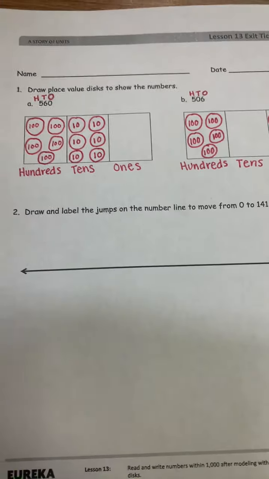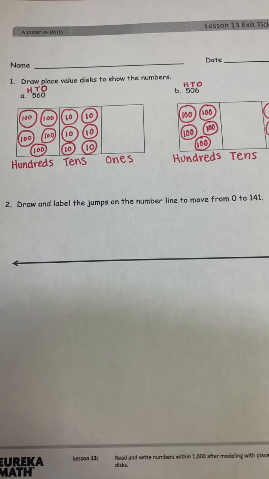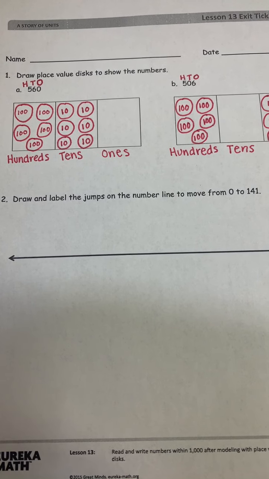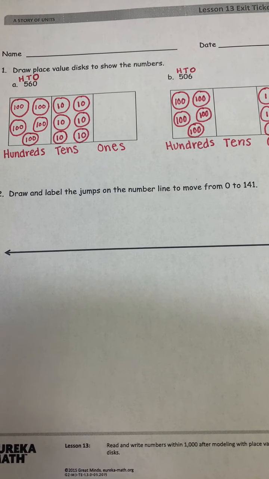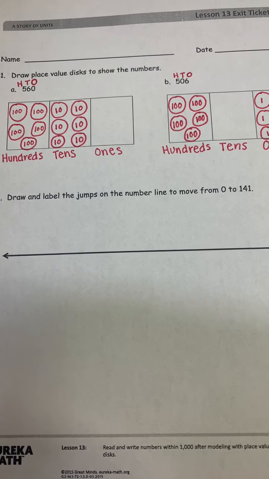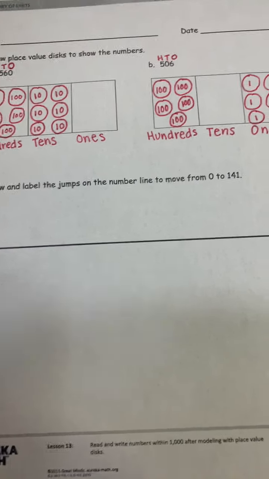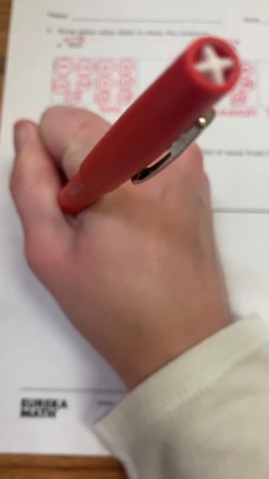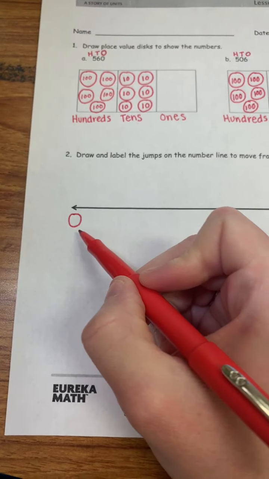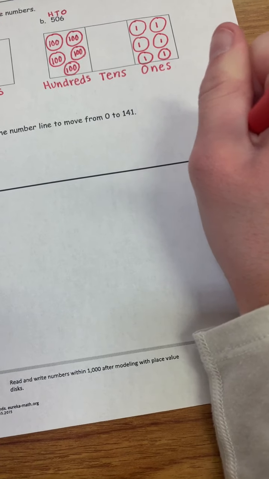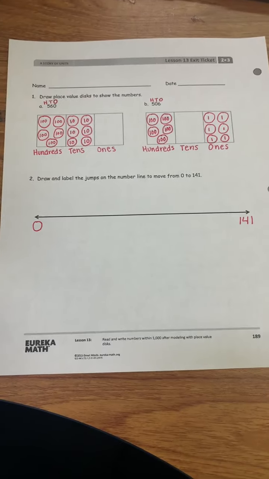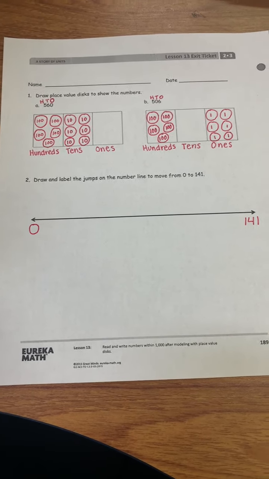All right, so let's look at number 2. So number 2 says, draw and label the jumps on the number line to move from 0 to 141. So let's first put in 0 on this line because we're starting at 0. And then we're going to 141. All right, so we have 0 and 141.